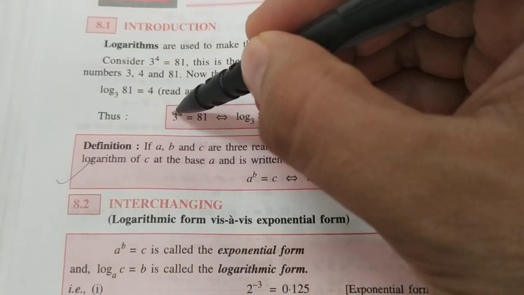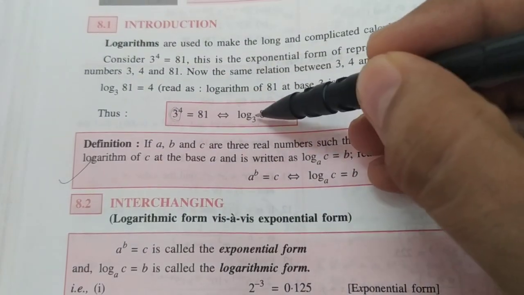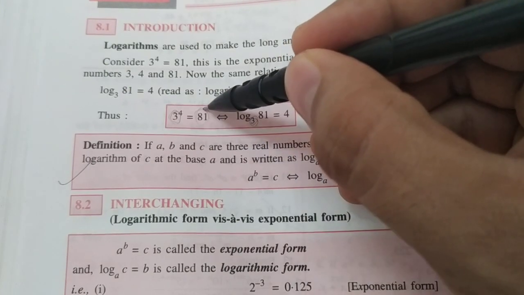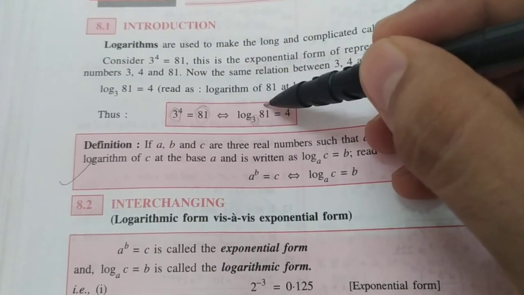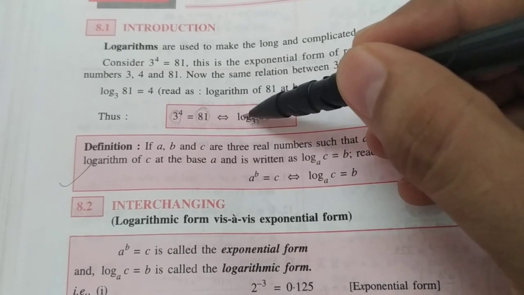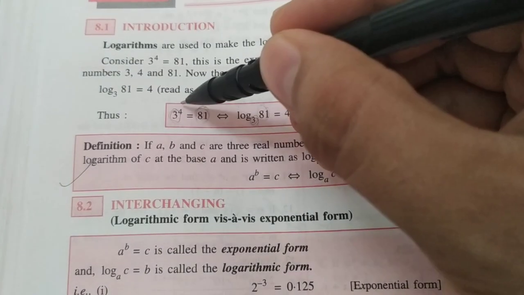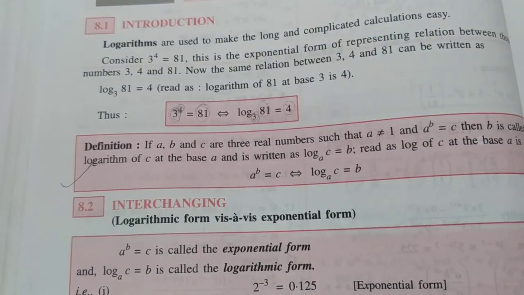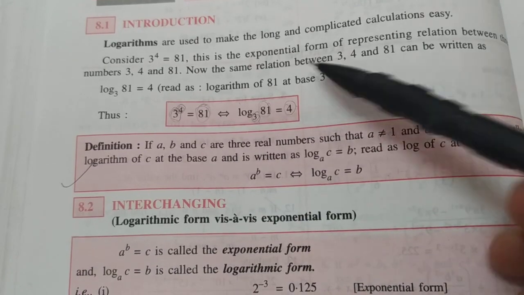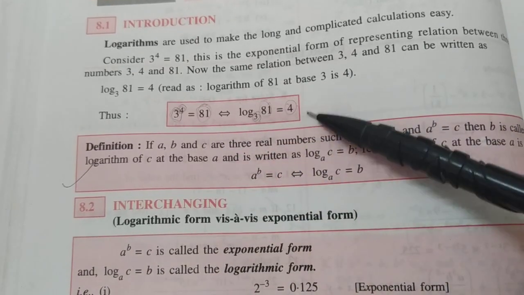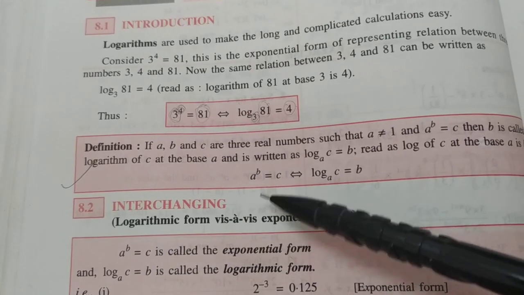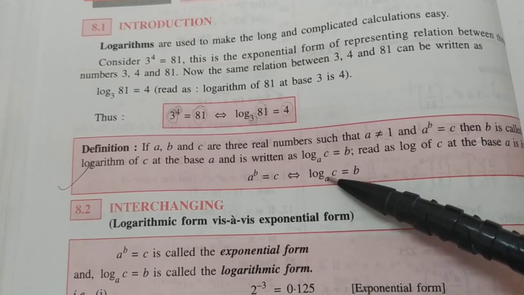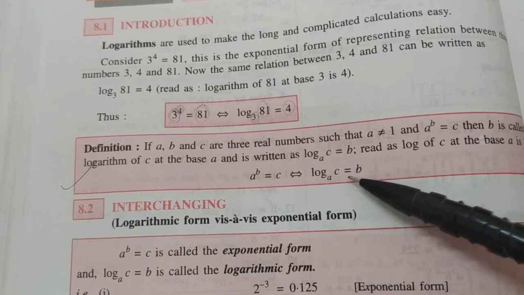Note how the base here became the base of the log. The answer here, that is on the RHS, is now written on the LHS and we call it log of 81. And the power, that is the exponent, becomes the answer on the RHS. That is how we convert the exponential form into the log form. The general formula is a raised to b is equal to c is written as log of c to the base a is equal to b.